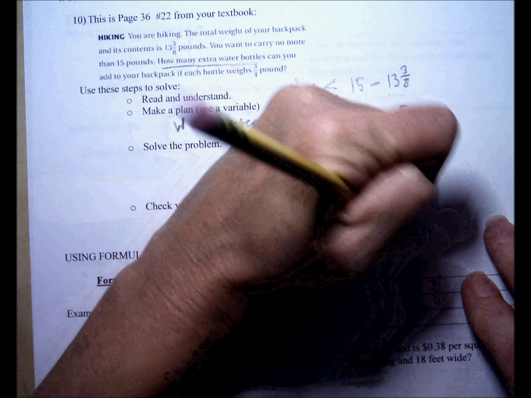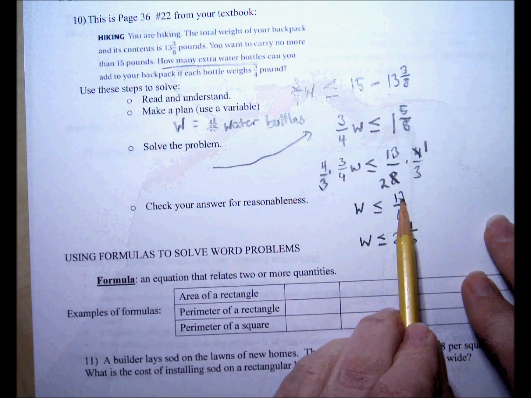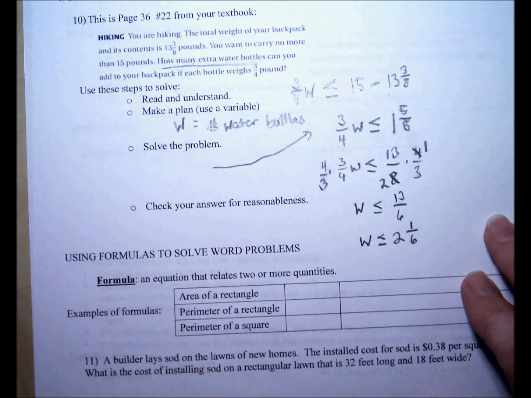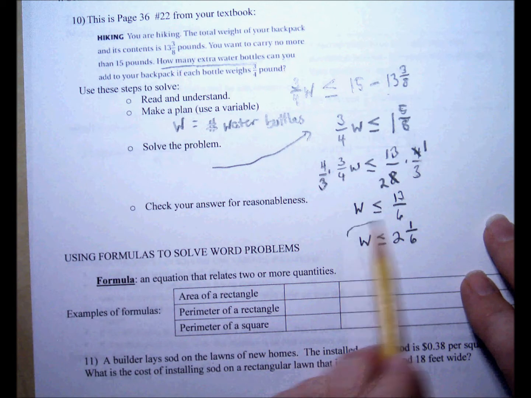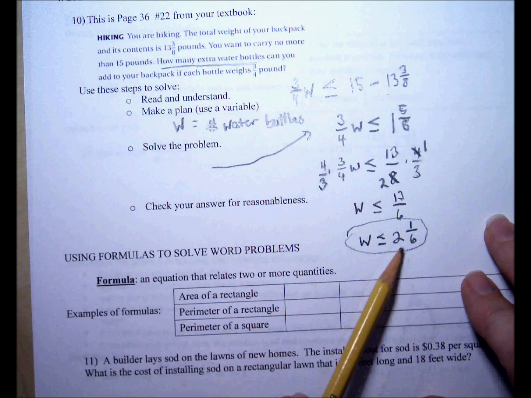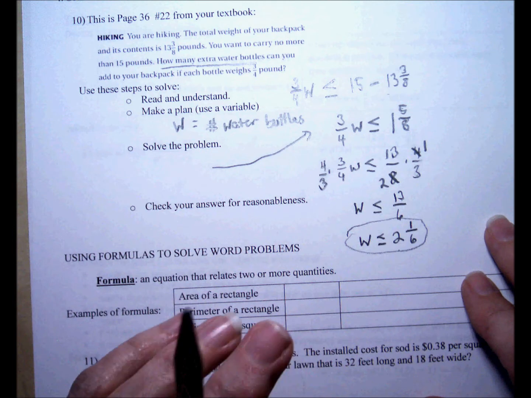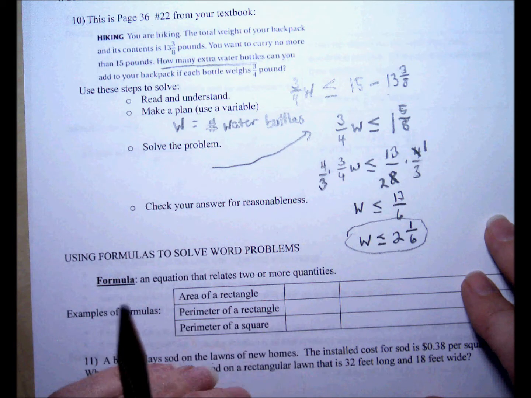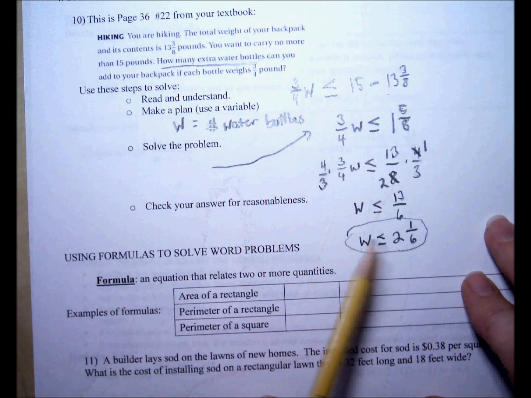And that leaves us with W is less than or equal to, well, the 8 and the 4 cancel. So we get 2 and 1, and this gives us 13 over 6. Well, 13 over 6 is the same thing as 2 and 1/6, because 6 goes into 13 twice with 1 left over. So we have less than or equal to 2 and 1/6 water bottles.